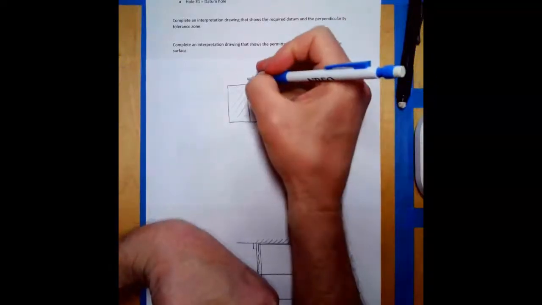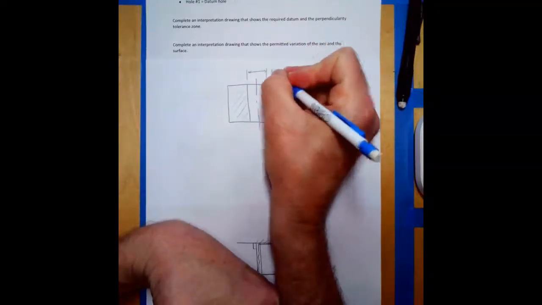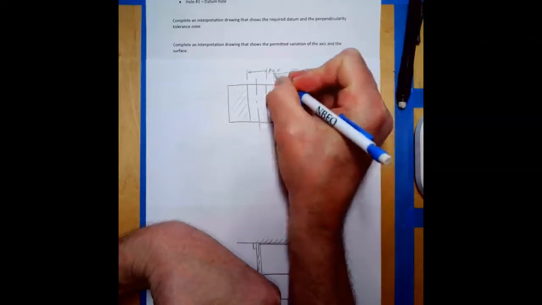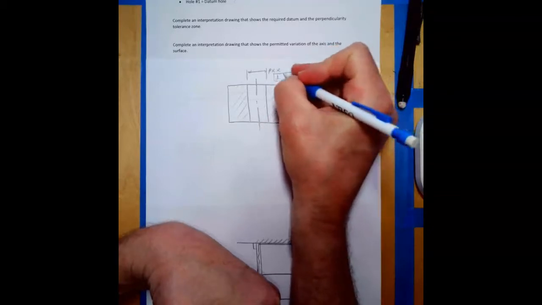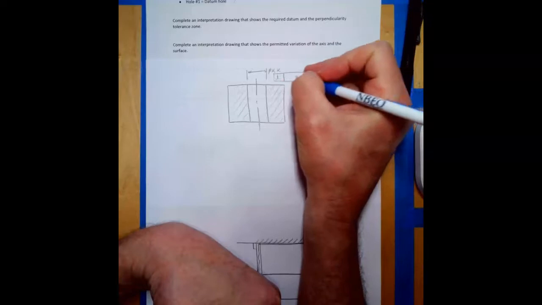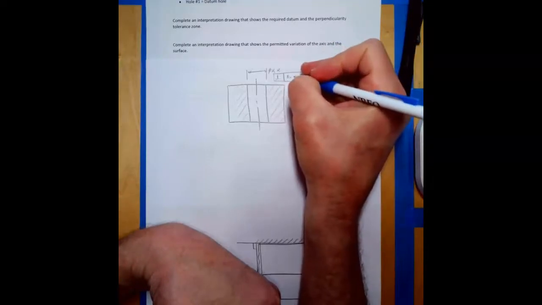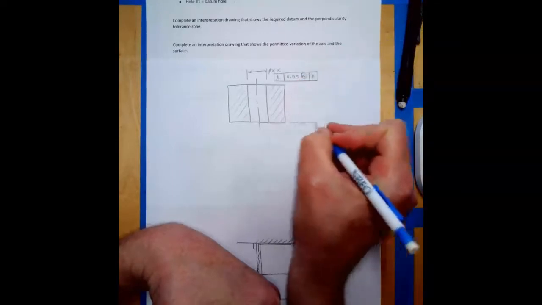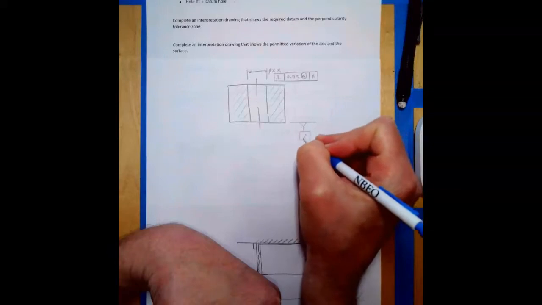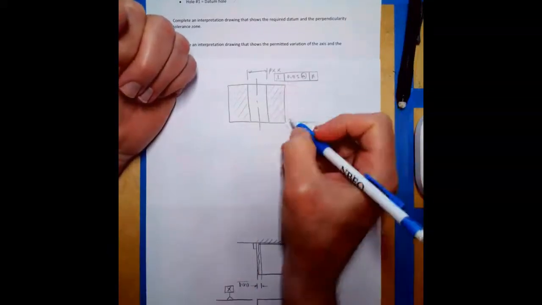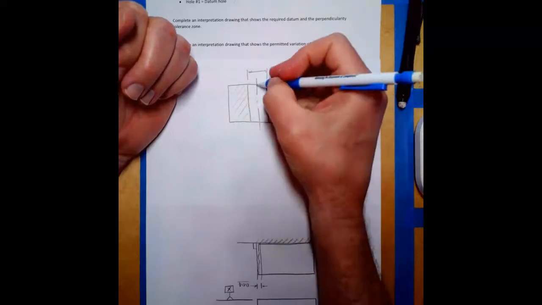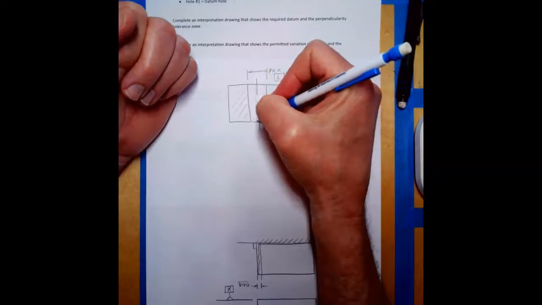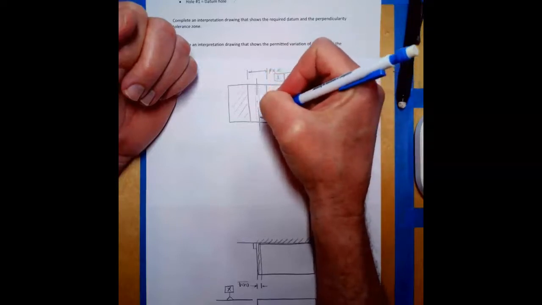So an interpretation of this drawing, let's say diameter XX, perpendicular to A, we'll say this is 0.05 at MMC, and then this is A. An interpretation of this: we would have a tolerance zone around the axis.